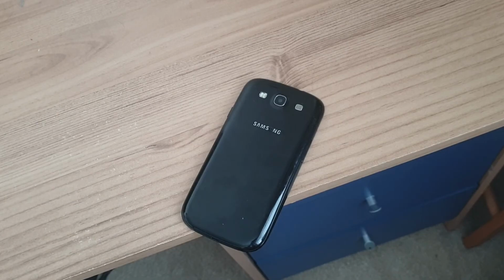I do hope this helped some of you with speeding up your older Android devices, and there is still a lot of capability, and there's a lot of things these old devices can still do even in the current year of 2021.